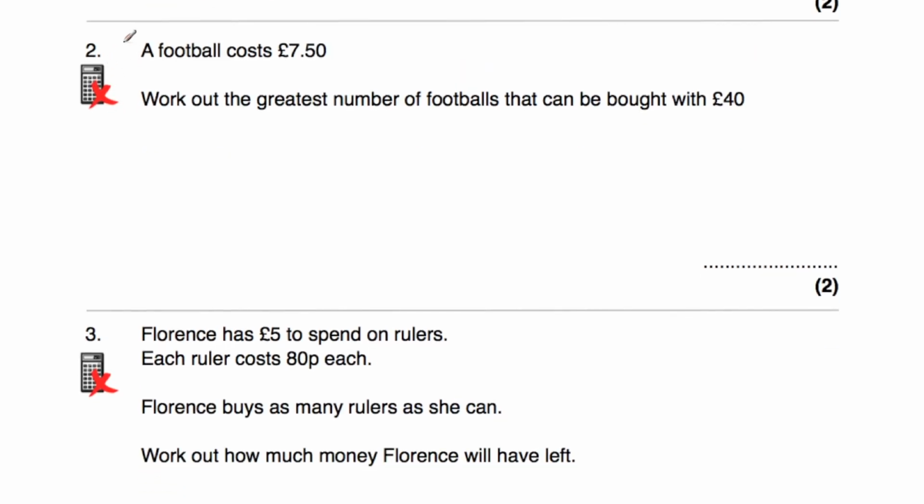Okay, let's have a look at question number 2. Question number 2 says a football costs £7.50. Work out the greatest number of footballs that can be bought for £40. So what I'm going to do is just start off with £7.50 and keep on adding £7.50s and see how many we can buy.